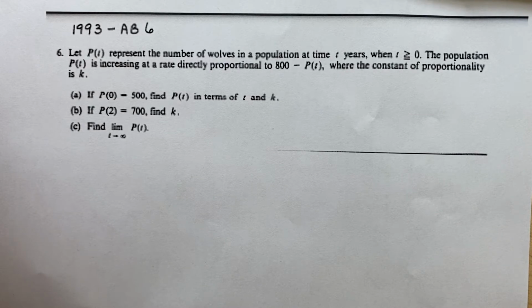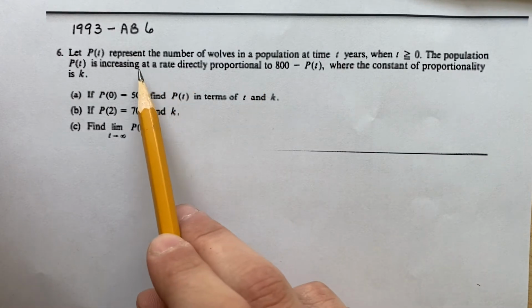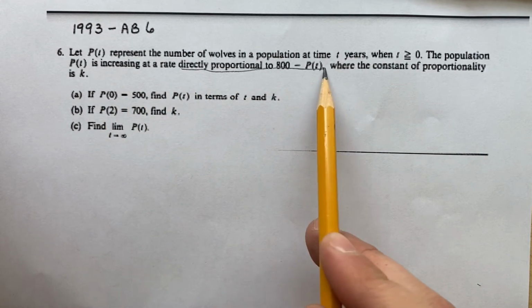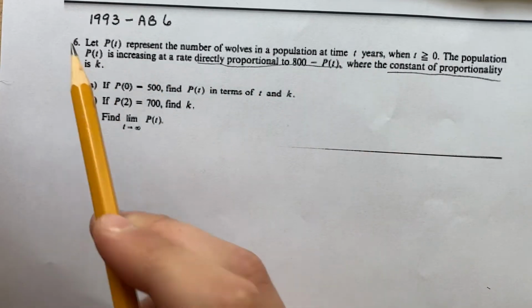They say let p of t represent the number of wolves in a population at time t years, when t is greater than or equal to 0. The population p of t is increasing at a rate directly proportional to 800 minus p of t, where the constant of proportionality is k. Now, right off the start, it's a little bit confusing the way they word this, with the directly proportional, where the constant of proportionality is k.